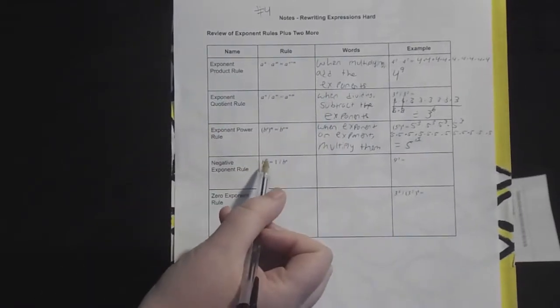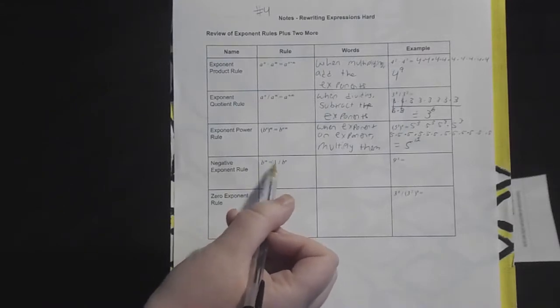So we have 2 more rules to add today. One is called the negative exponent rule. And so basically, here's what the negative exponent rule says. If you have b to the power of negative n, you can rewrite it as 1 divided by b to the power of positive n.